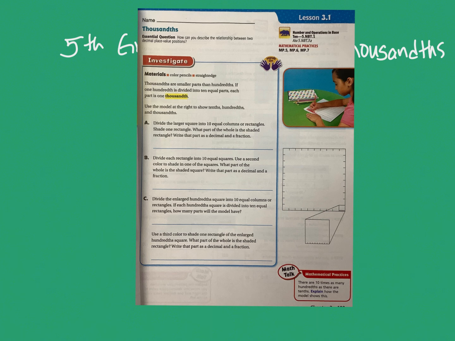So our brains were able to make that connection. We don't have a coin for the thousandths place where it would take 1,000 of them to make a dollar. So our brain takes a little more to wrap around it, but let's take a look at it. How can you describe the relationship between two decimal place value positions? Thousandths are smaller parts than hundredths, like pennies. If a hundredth is divided into 10 equal parts, then each part is going to be a thousandth. So if you took one penny and divided it into 10 equal parts, you'd have a thousandth of a dollar.